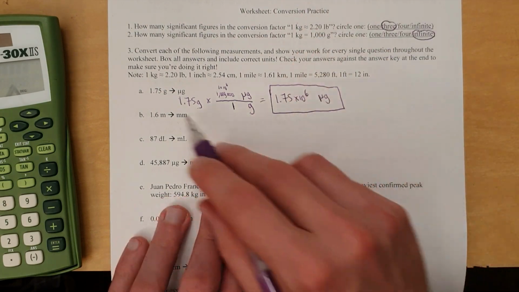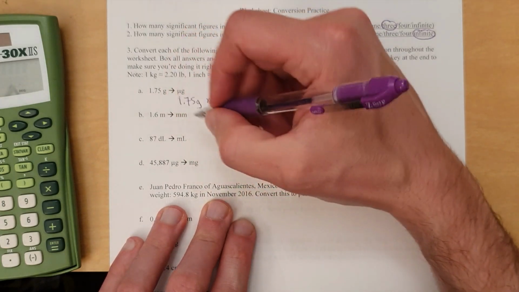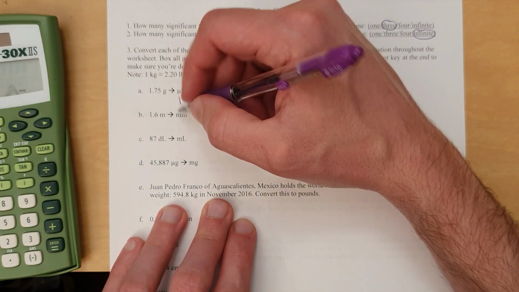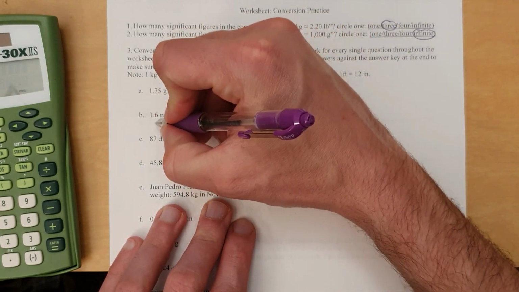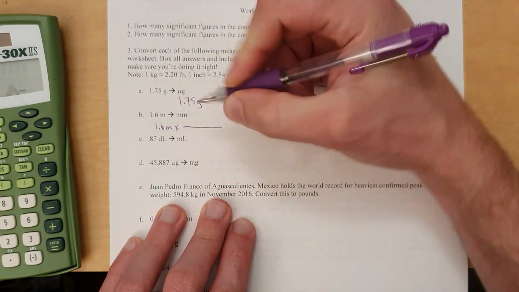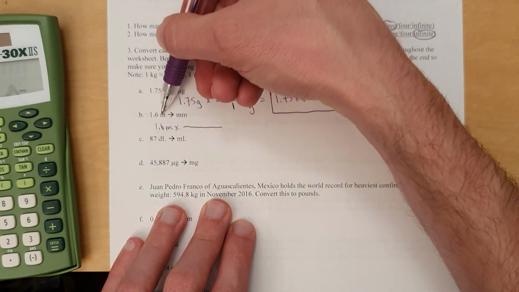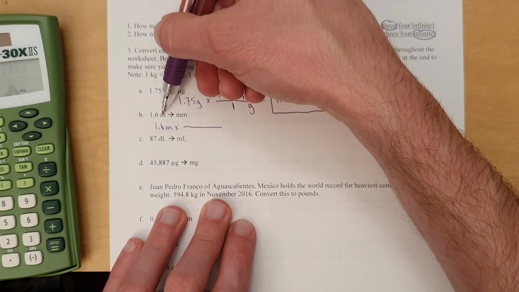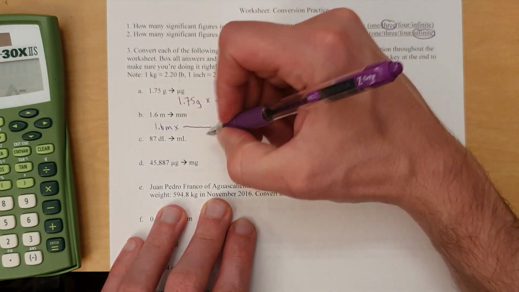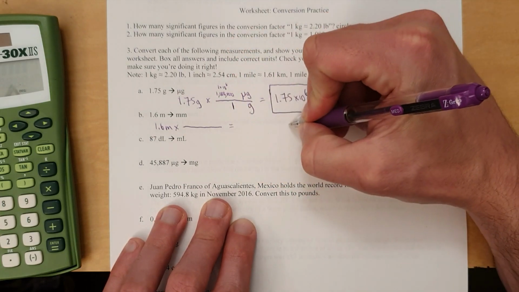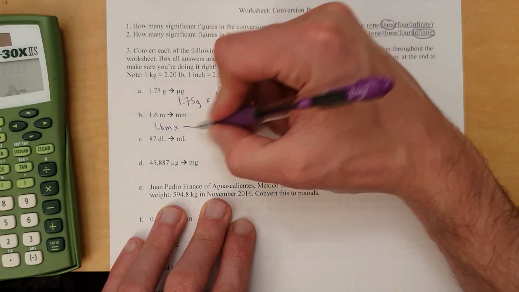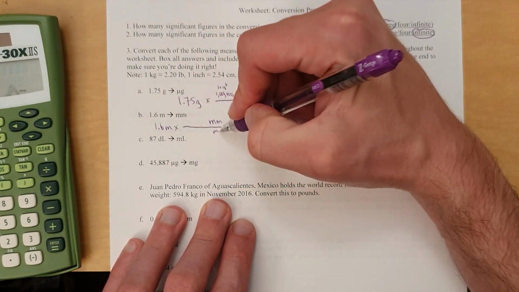Okay, we move on. 1.6 meters equals how many millimeters? You might know that's 1,600 millimeters off the top of your head, but it doesn't matter. You've got to show your work. Write that given, 1.6 meters, times how many conversion factors? Just one, because one of the units is a base unit. We want millimeters. Put millimeters on top to make sure it's in the final answer. Put meter on bottom. That way meter cancels meter.